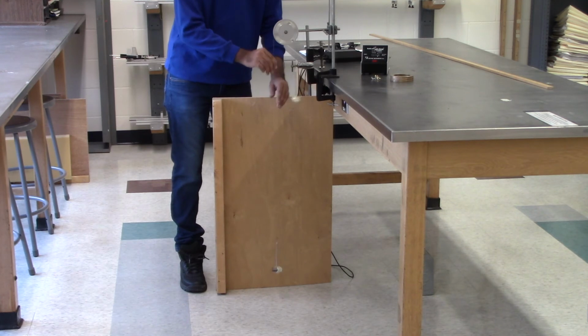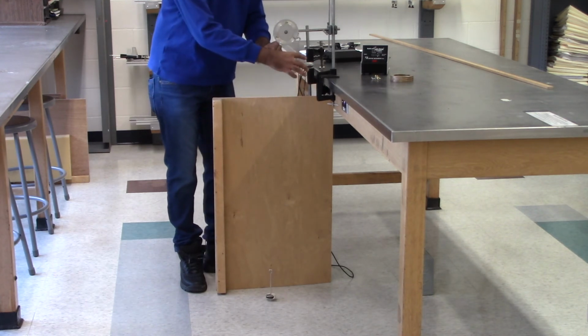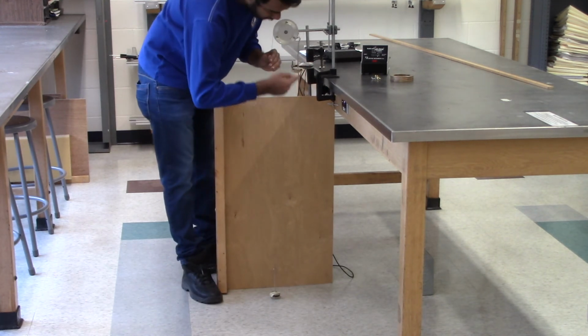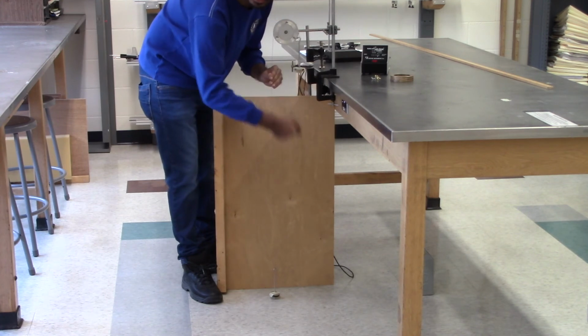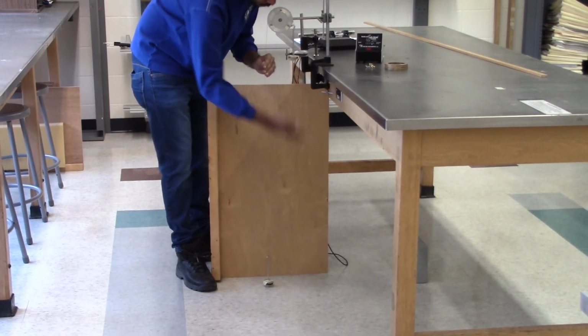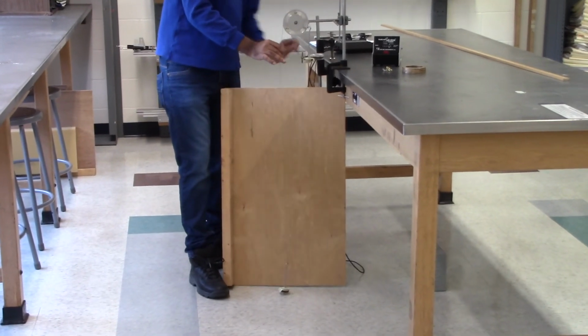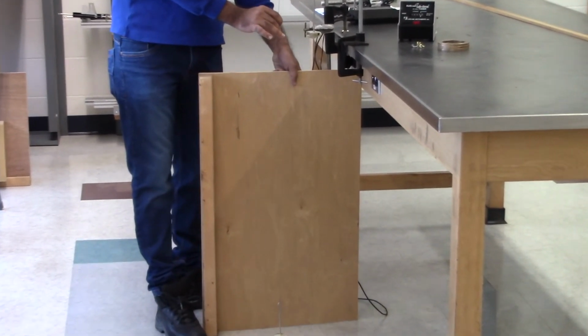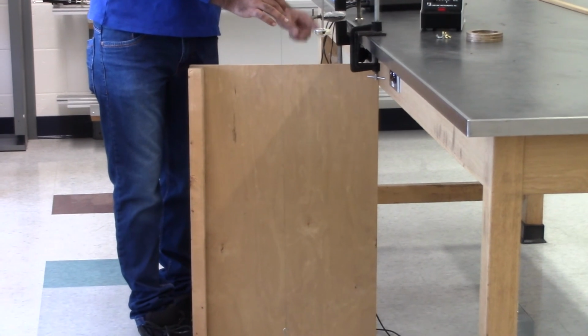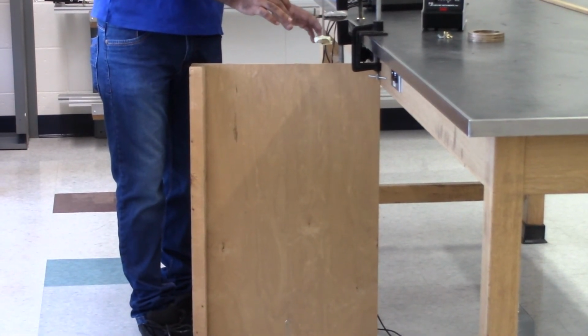So you have that time measurement, and make sure that you have measured this height from the floor to this mass hanger, which we call capital S. You'll need this to calculate the acceleration of the system.